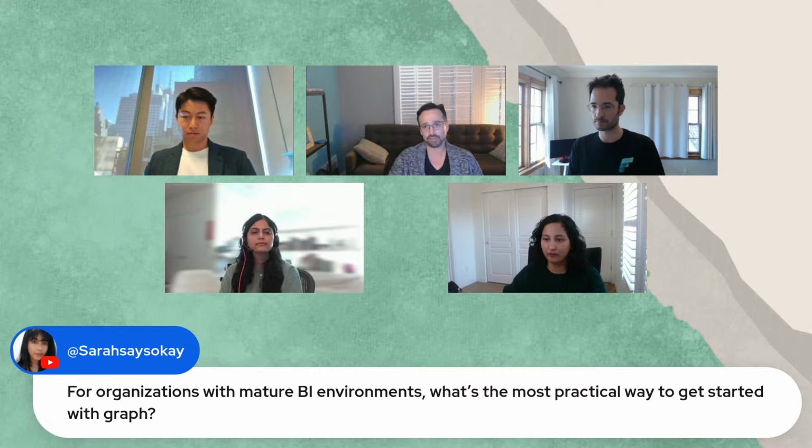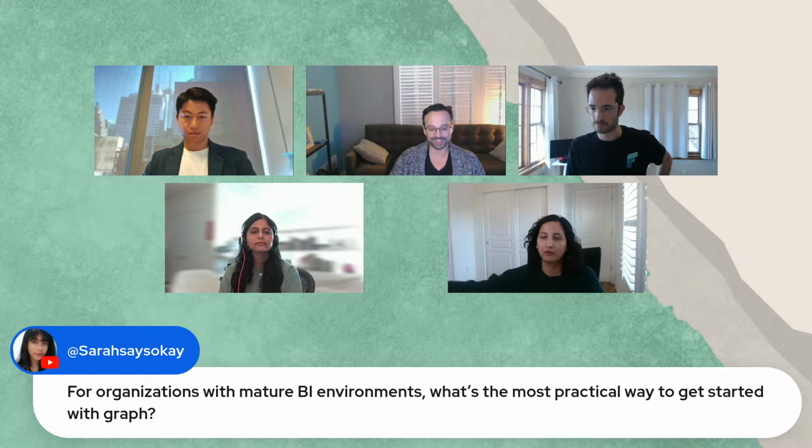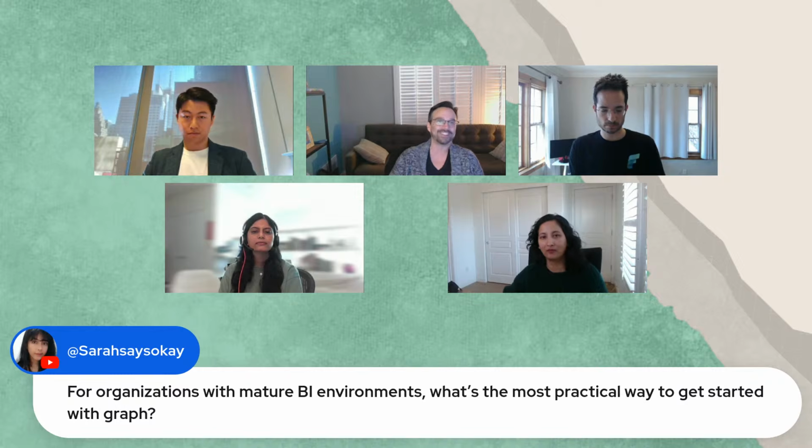Now, from the BI environment side, going into Graph, luckily, usually the data is in very good shape. So it's usually your gold level data, right? The one that you want to display to other people that are consuming it. So that's a good start. But B, it's going to sit in Fabric, hopefully. Hopefully it's sitting there already. And if so, very easy to get started.